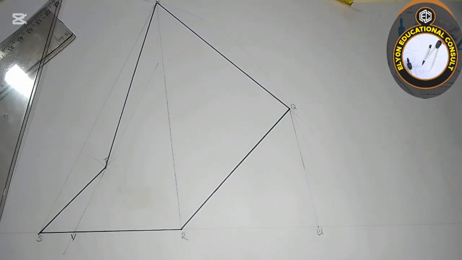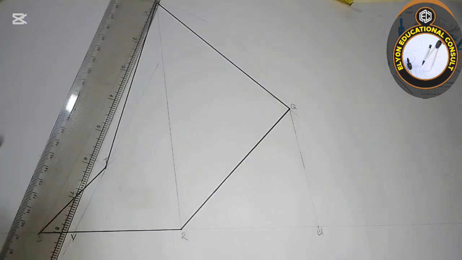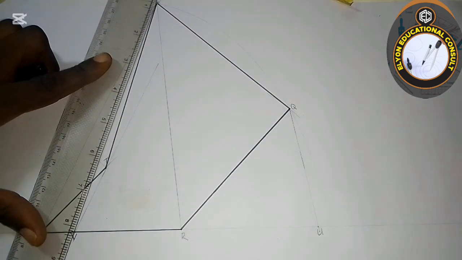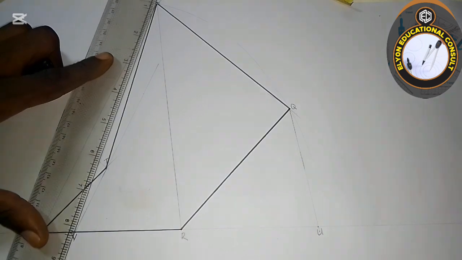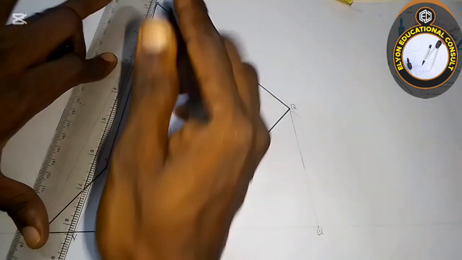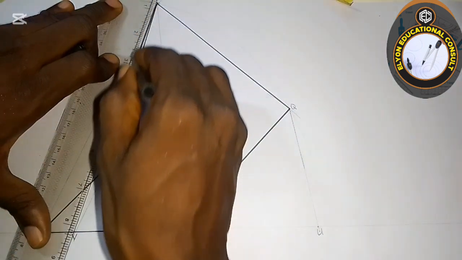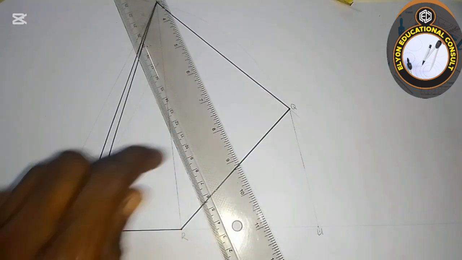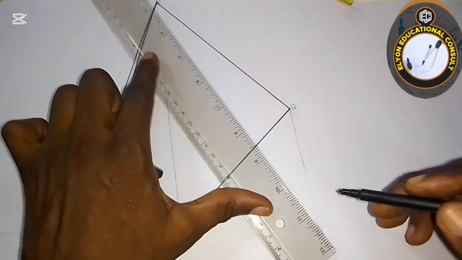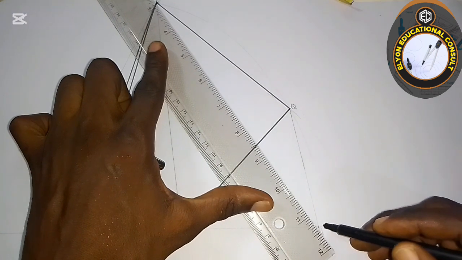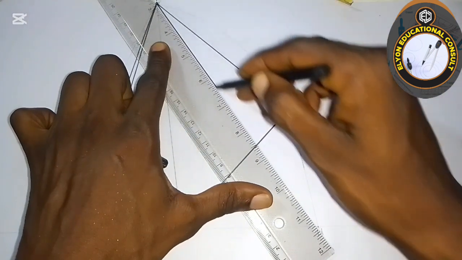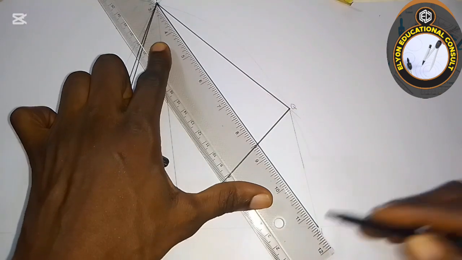So what I'm going to do now is draw this, which is going to eventually give us our triangle. So that is how to convert a pentagon to a triangle. So here now we have this drawn. Then for this other side, I have this drawn.